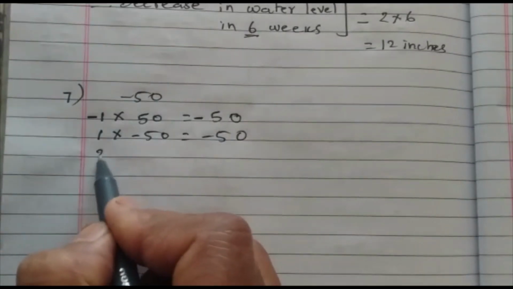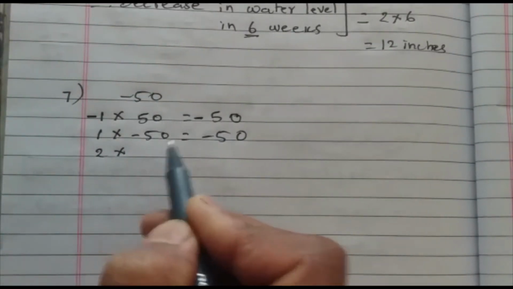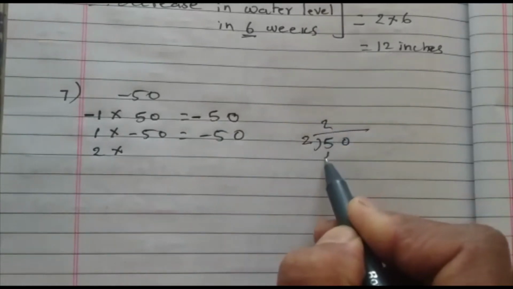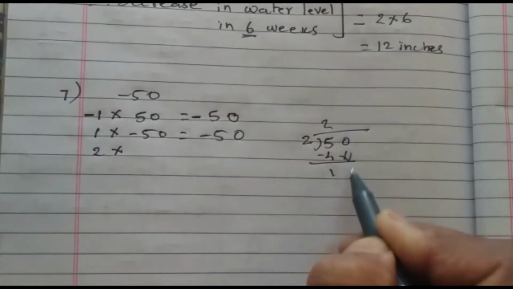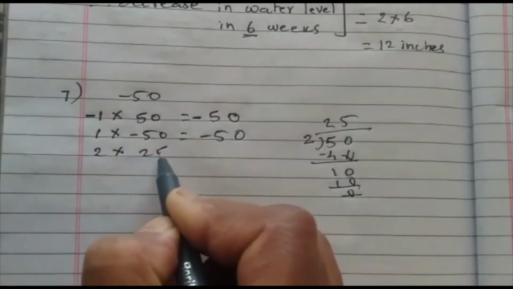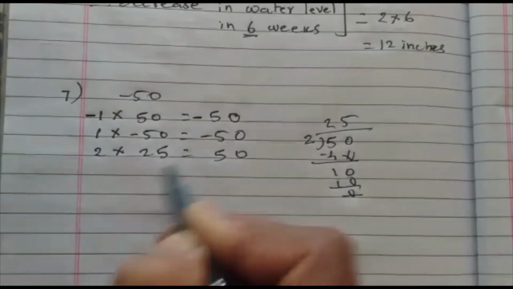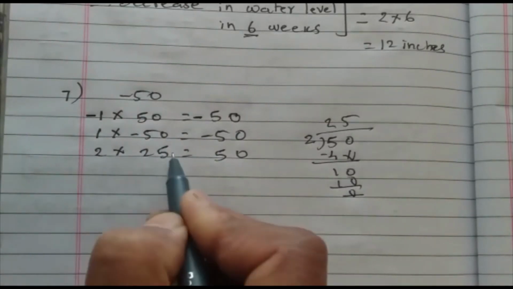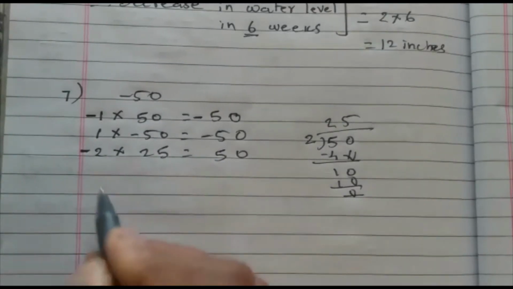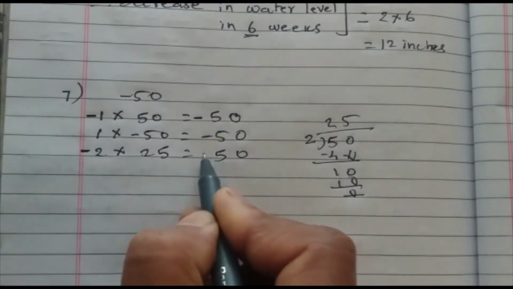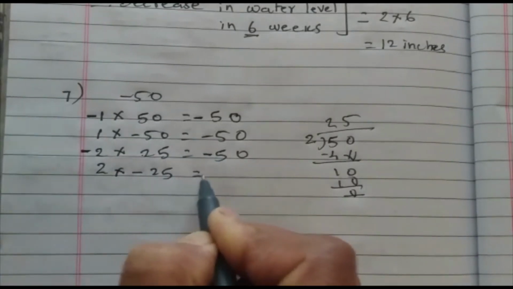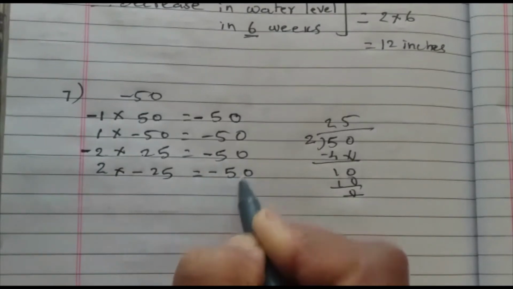Then 2 into, we'll see. 2 into what is 50? To check 2 into what gives 50, you should divide 50 by 2. 2 2s are 4. Remainder 1. Bring down the next number. 2 5s are 10. So 2 into 25 is 50. We have to get a negative sign. So out of 2 and 25, put a minus sign for one number. Plus into minus is minus. When you multiply two different signs, it is negative. Or we can have the negative sign for 25 also. This is another pair which gives you minus 50.